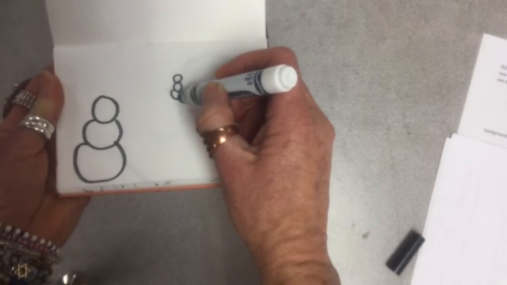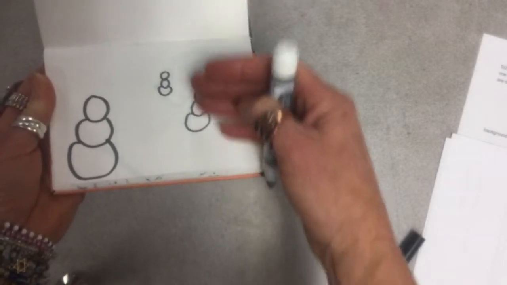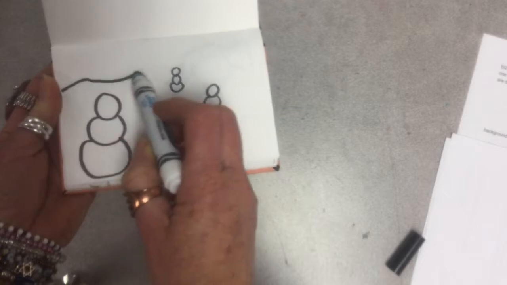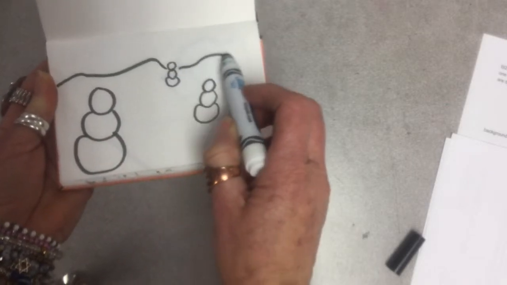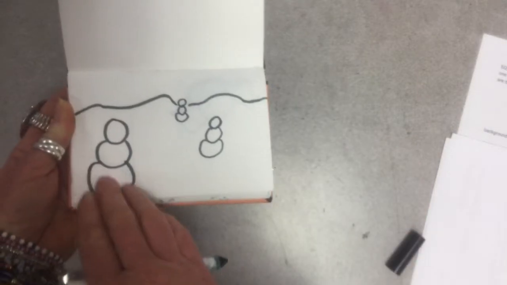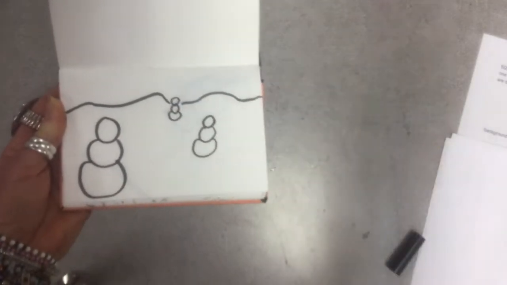So this is how we use size to create the feeling of depth or space. Don't forget to put in a horizon line, artists. That will also help to create depth. So that is the first way to create depth, is by changing the sizes of objects.